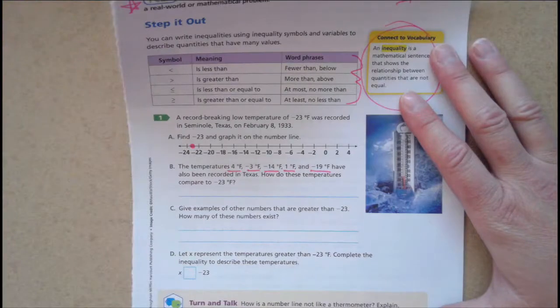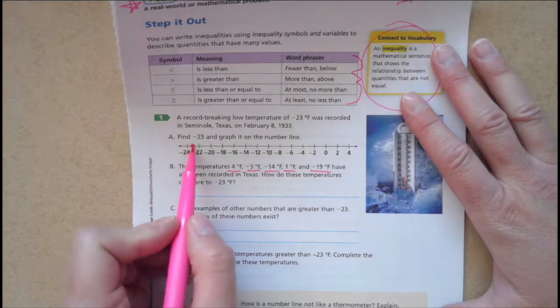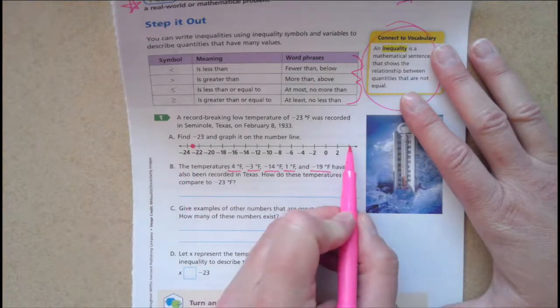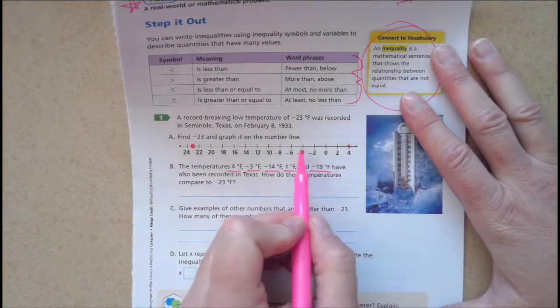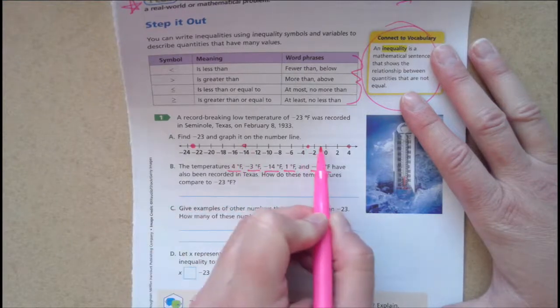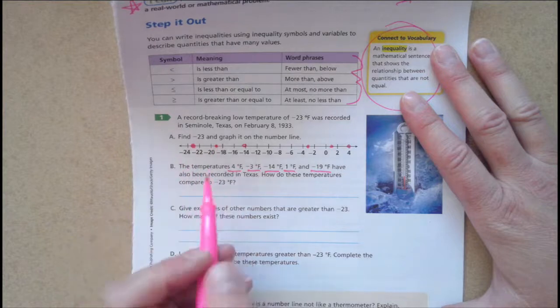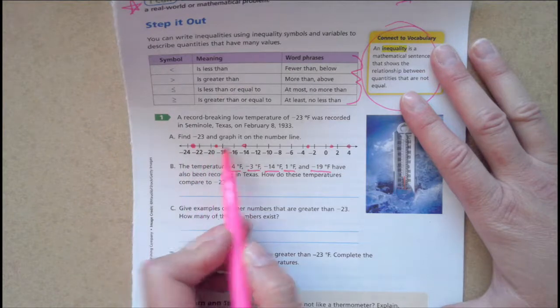Well, these temperatures are all greater than negative 23. Because here's 4, here's negative 3, negative 14, 1, and negative 19. We can tell that these are all greater values than negative 23.